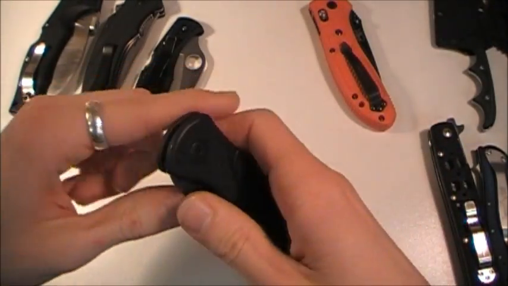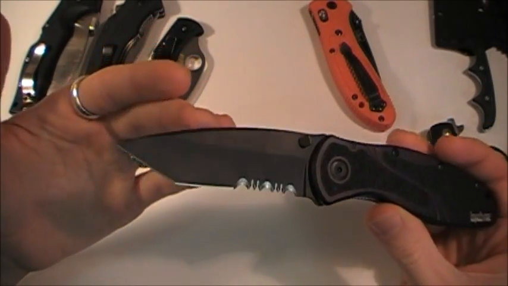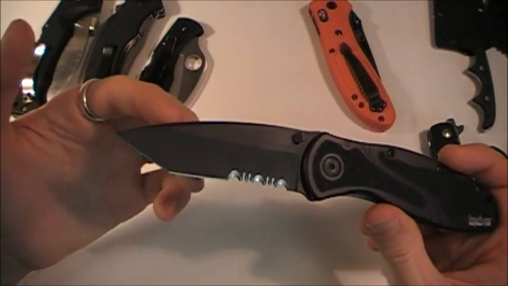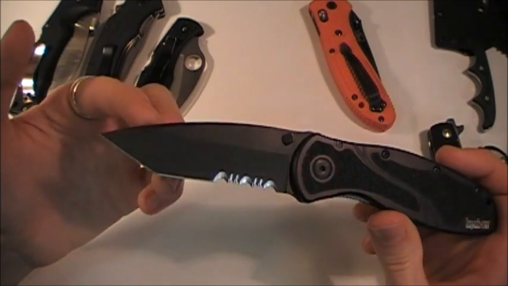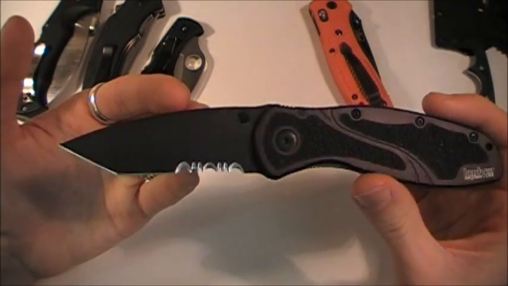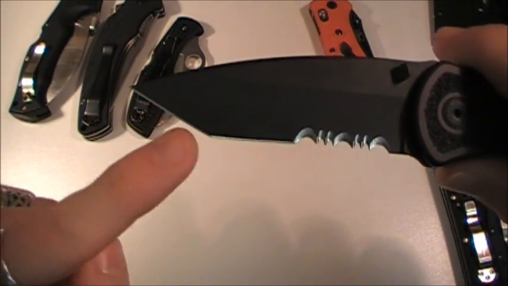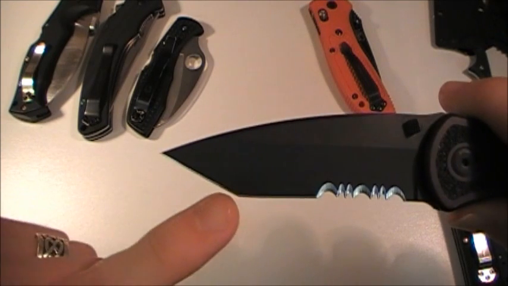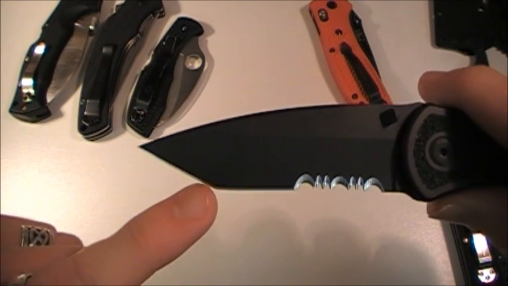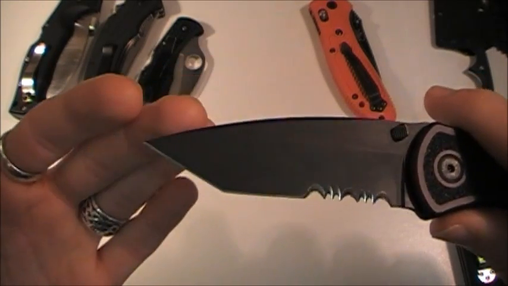Next we'll talk about the Tanto blade design. Otherwise, it's also called a Tanto, or pronounced Tanto. I pronounce it Tanto, but it doesn't really matter either way. I've heard people say it either way. But a Tanto design is basically a straight edge, a straight grind, that stops and then abruptly changes angles at an almost 90 degrees.